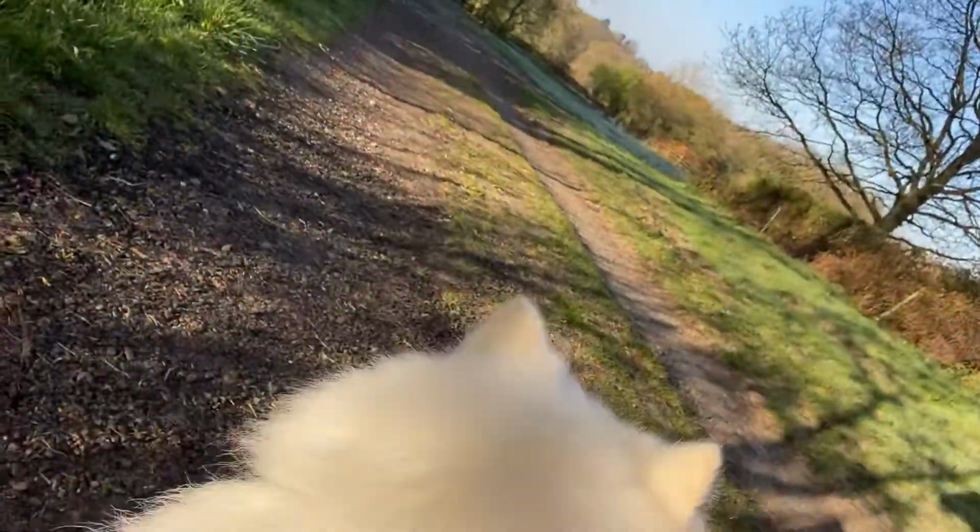The obligatory dog letting off the lead. Hi Blue. Right, ready? 1, 2, 3. Oh, a second. 1, 2, 3. Go. Okay, you almost think he doesn't want to be with me.